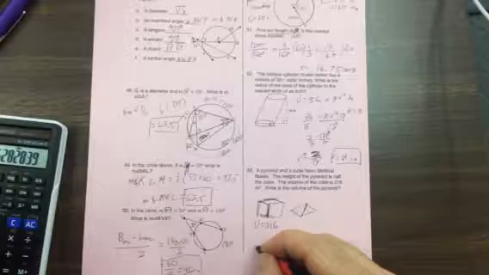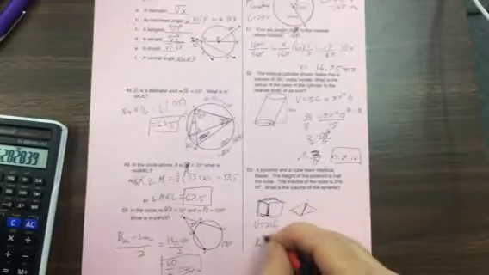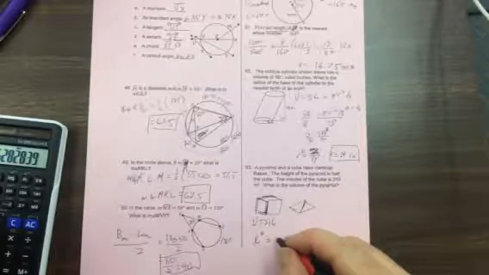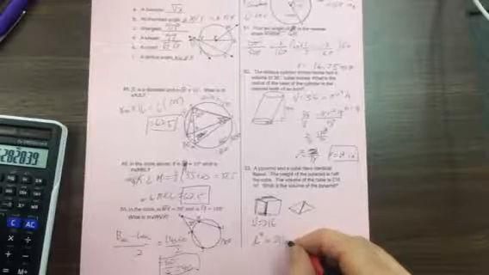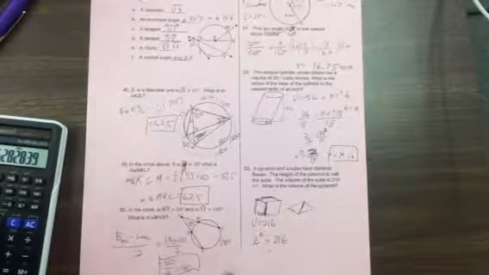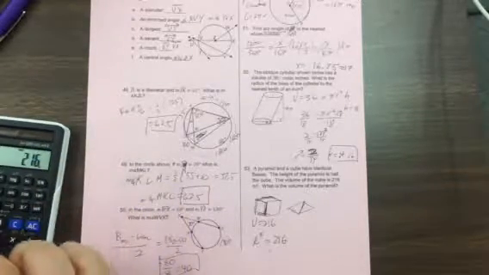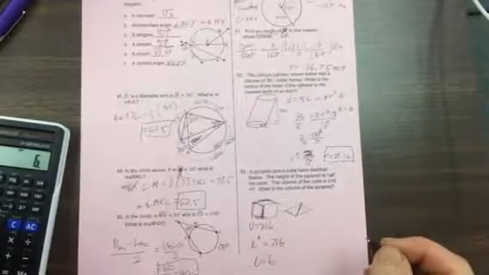So that means the length, we'll call it L, times L times L is 216. So that means L equals 6.